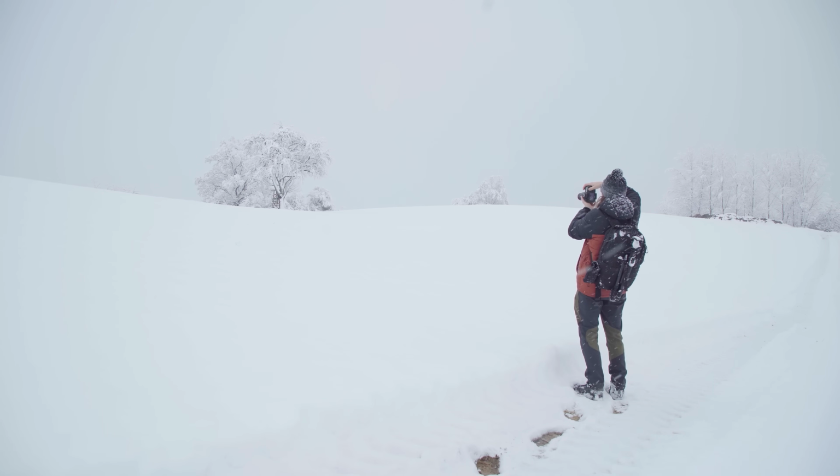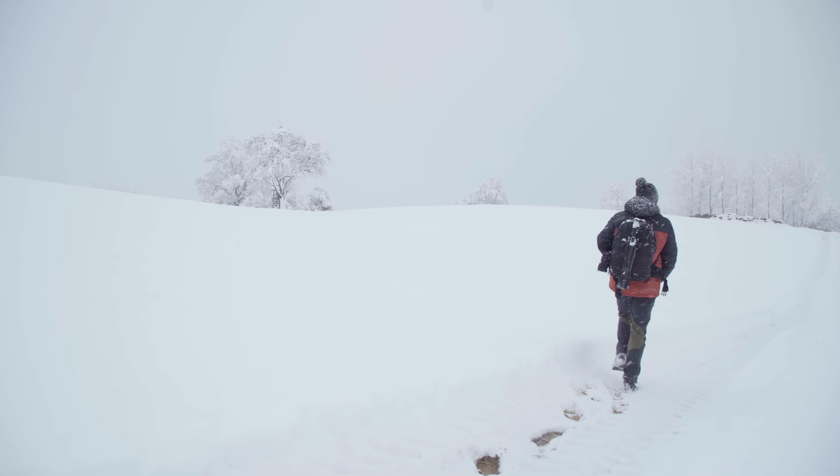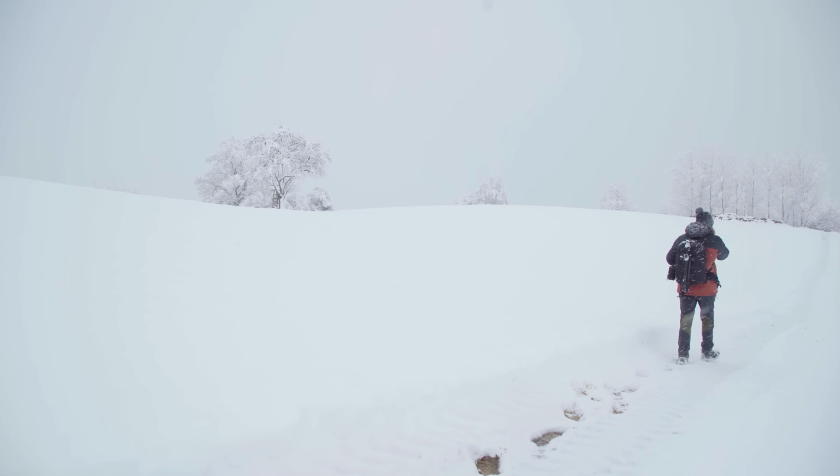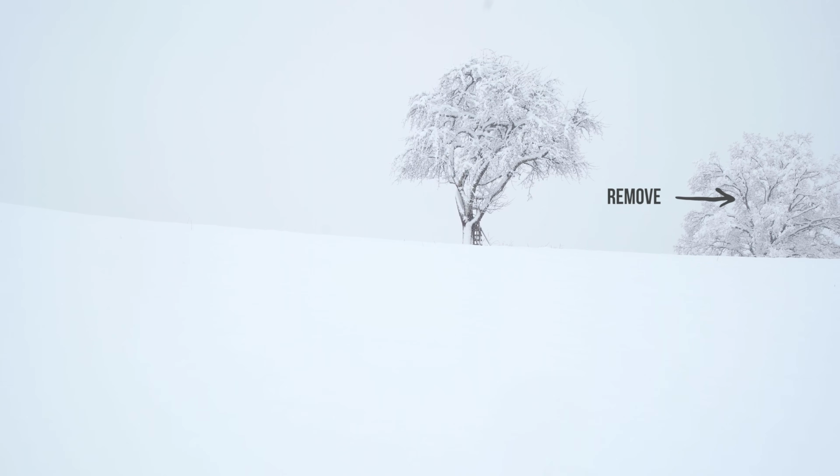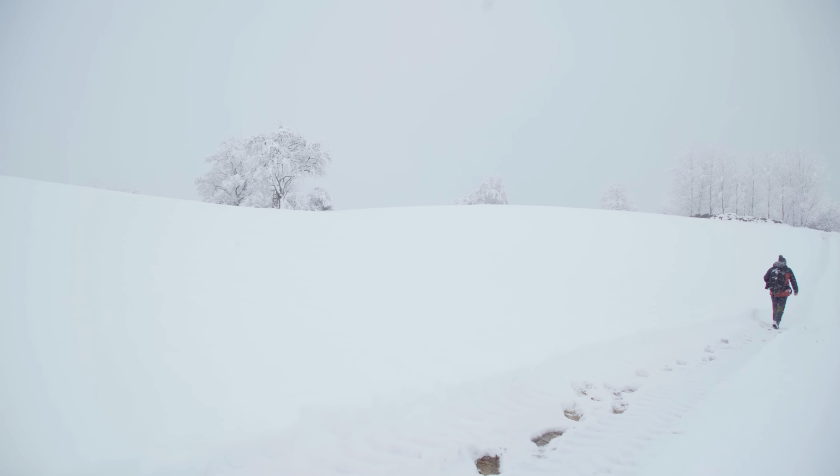Depending on the angle and height I'm holding the camera, this scene has way more elements than I want to include. We can get rid of all of them by finding the right perspective. I want the camera to be a little lower so the trees behind the hill disappear. To remove the tree branches on the right side, I simply need to point the camera more towards the other direction. I just need to walk a few more meters to be able to get a clean shot.